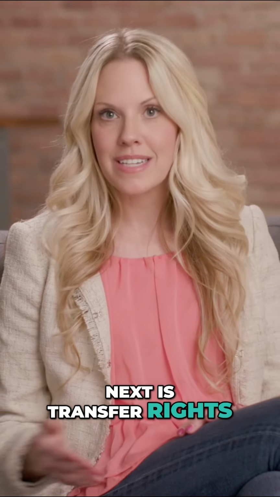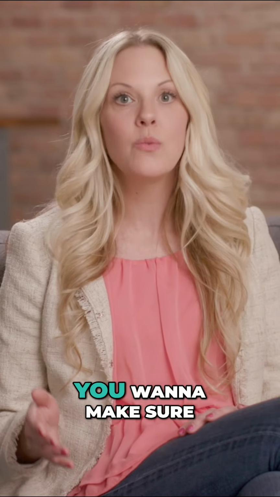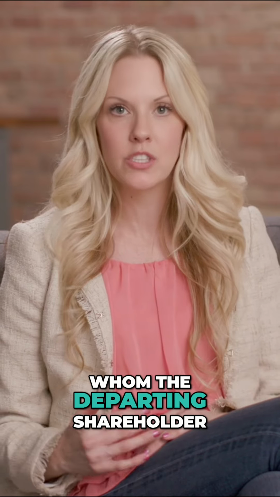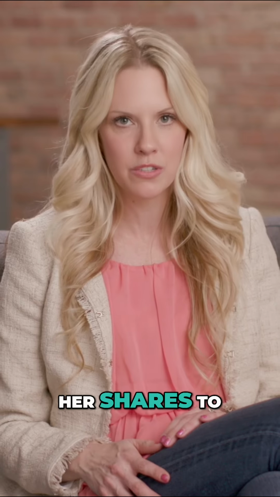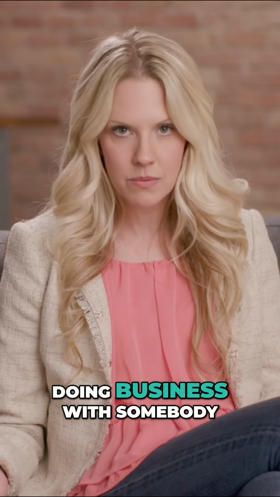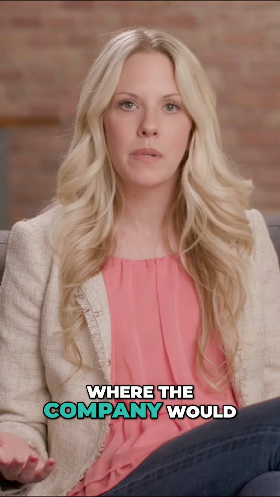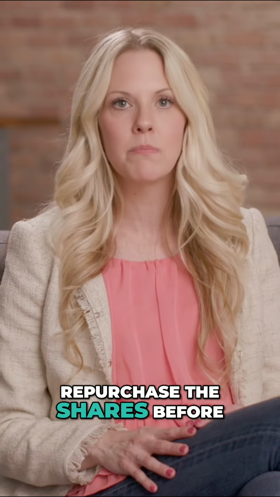Next is transfer rights. If somebody's leaving the company, you want to make sure that you include parameters around the third parties whom the departing shareholder can transfer his or her shares to, so that you're not left doing business with somebody that you didn't anticipate. There are even instances where the company would have the right to repurchase the shares before being presented to a third party.